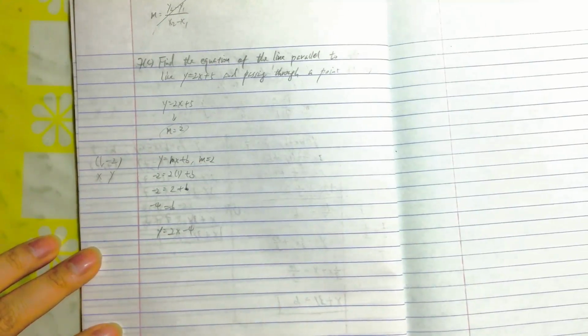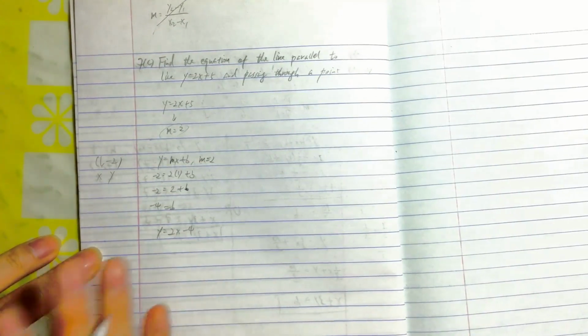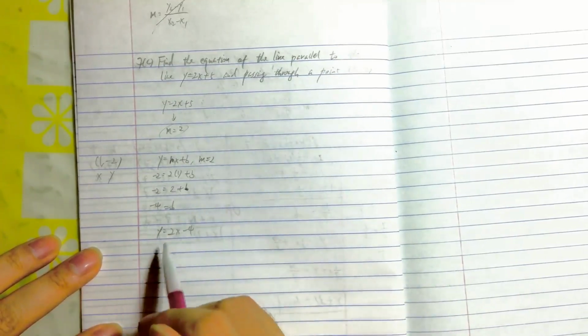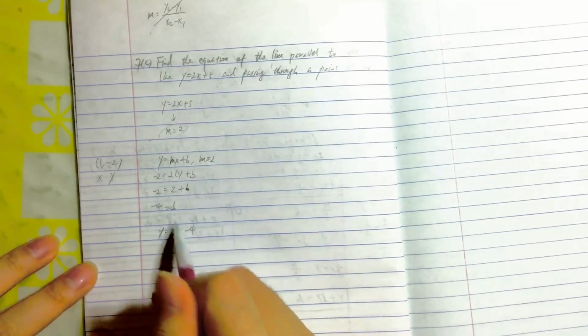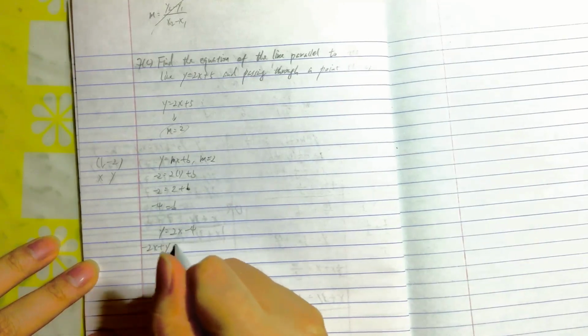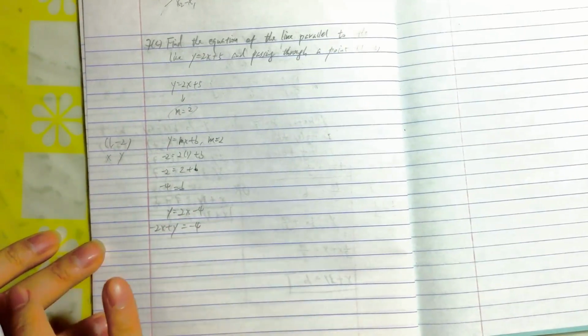Next, try to write the answer in standard form. For the answer in standard form, we need to move x and y to the left side, and all numbers to the right side. Here I need to move 2x over. If I move 2x over, positive 2x becomes negative 2x.